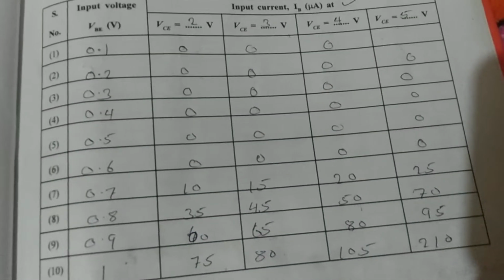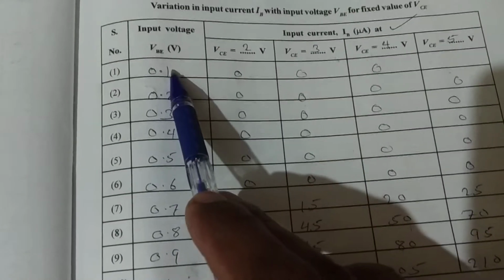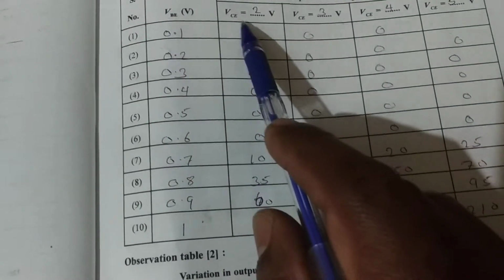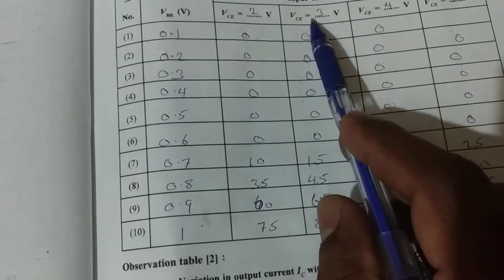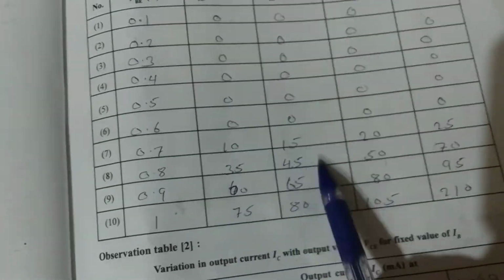So in all these 4 values of VC, we can see that the VBE value is not changing. For all VC, whether it is 2 volt, 3 volt, 4 volt or 5 volt, the VBE is fixed, but we can see the IB value is varying. That is table number 1.